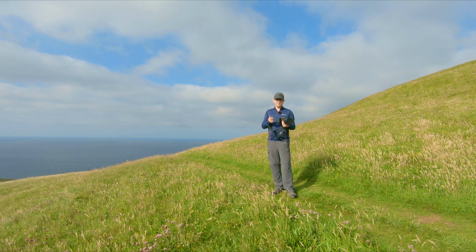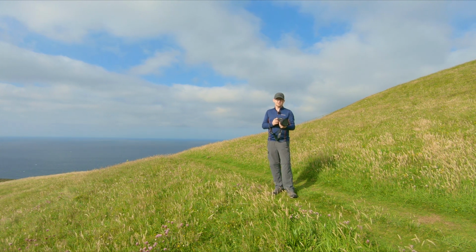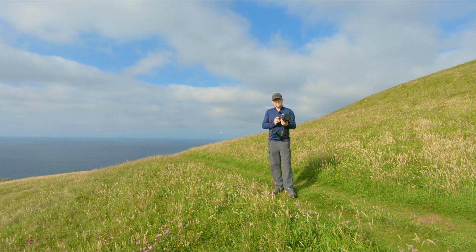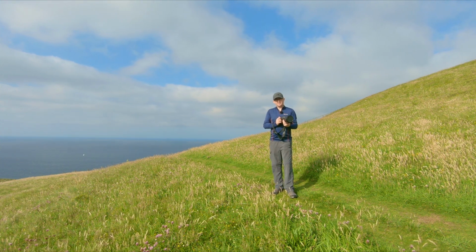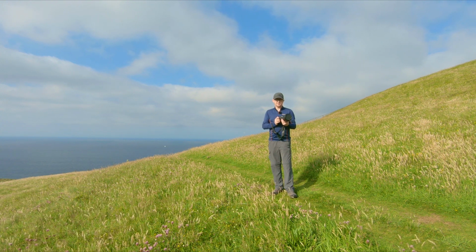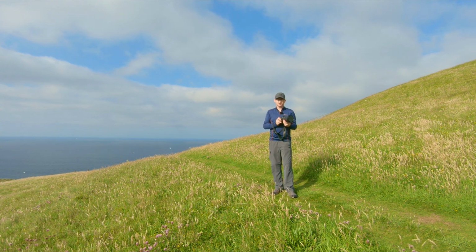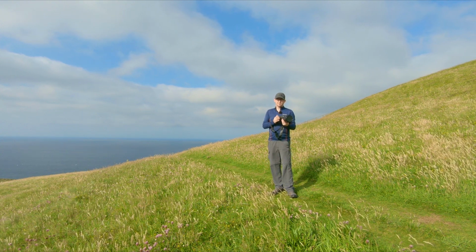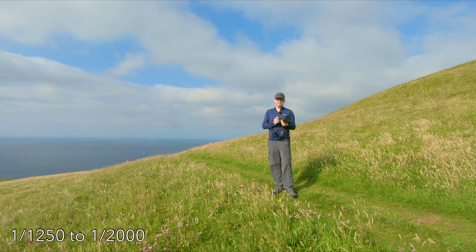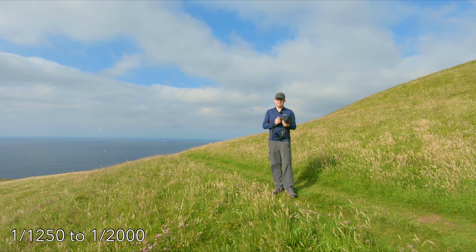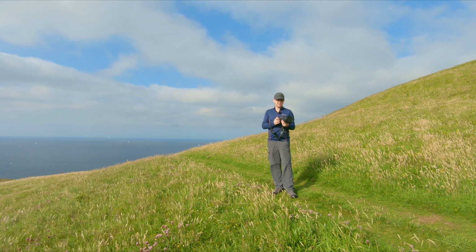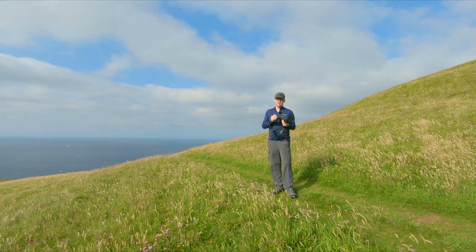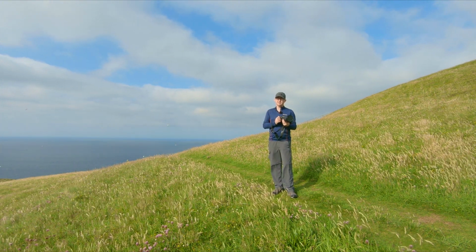And I'm going to cover first of all, of course, the exposure triangle: my shutter speed, aperture and ISO. So when I'm capturing images of birds in flight, the shutter speed that I like to start at is 1/1250th of a second, and I generally work between that and 1/2000th of a second. The faster the shutter speed, the better for freezing motion. But of course it all depends on your lighting conditions and how high you're happy raising your ISO and so on.